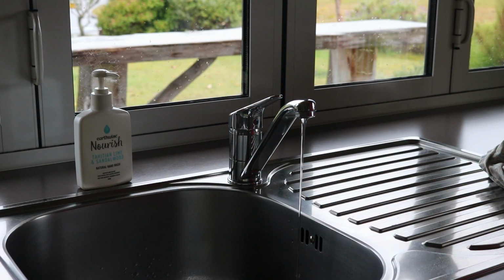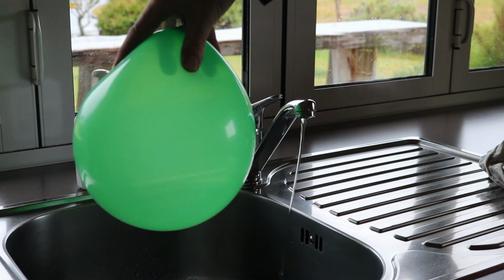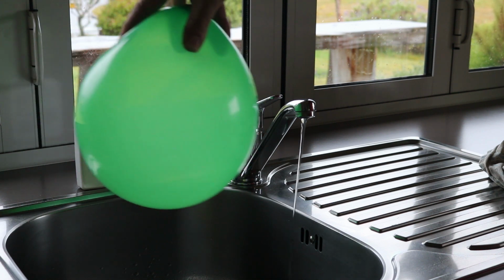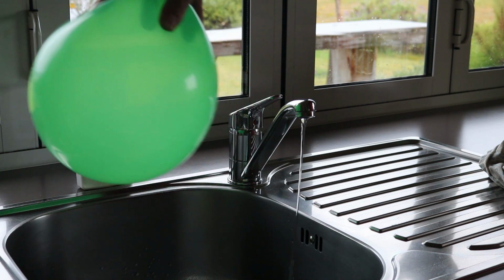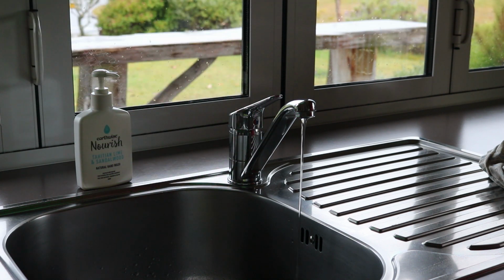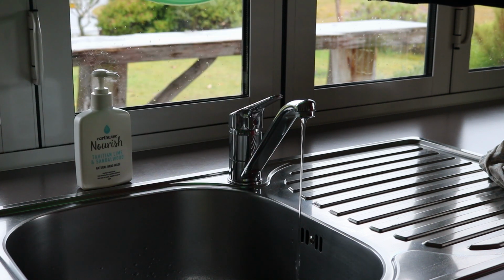Okay everyone, so here's a little trick. I've charged up my balloon. Watch the water. Pretty cool, eh? So I can deflect water with a charged balloon. Now, this is just good fun, but it is actually being used in technology.